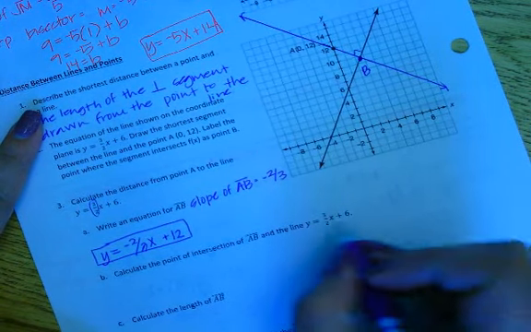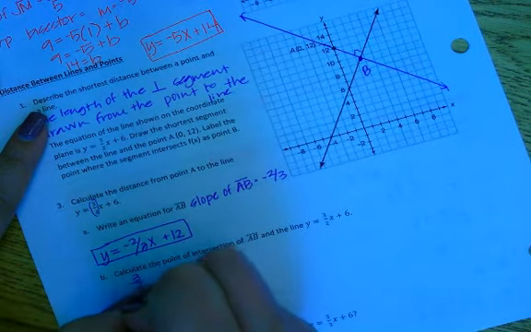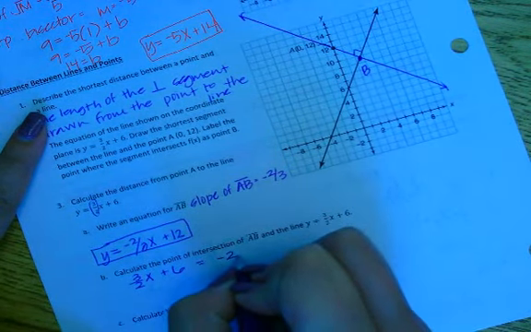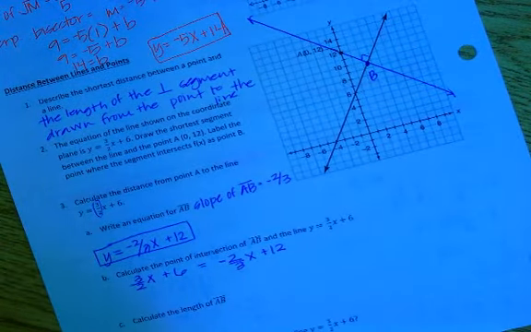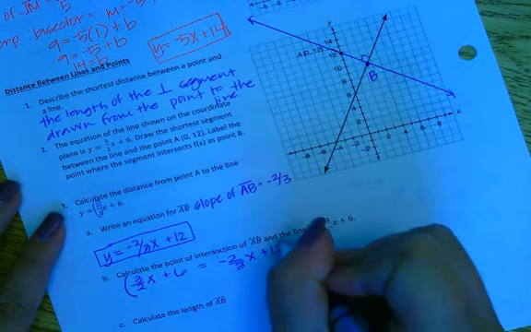I was going to convert it to a decimal, but that's okay. 3/2 x plus 6 equals negative 2/3 x plus 12. Is there something I can multiply both sides of my equation by so that I can get rid of my fractions? Okay, I have to multiply them by the same thing. You can multiply them by 6.